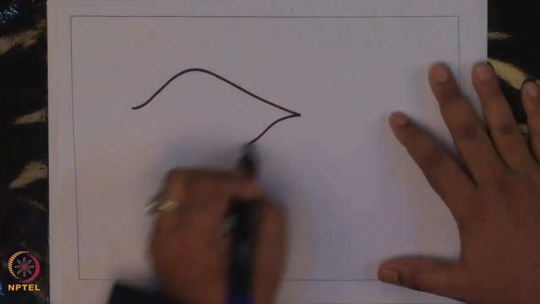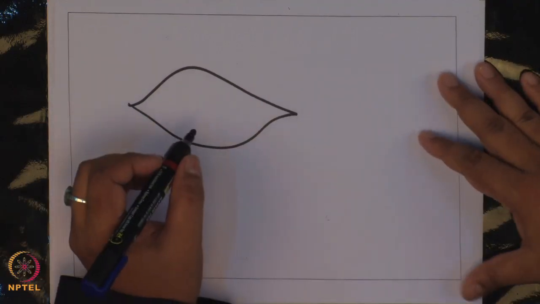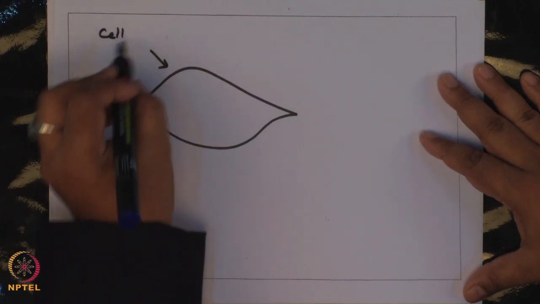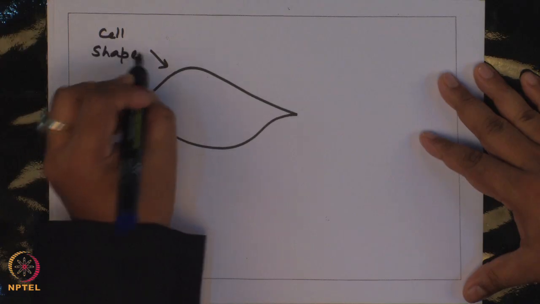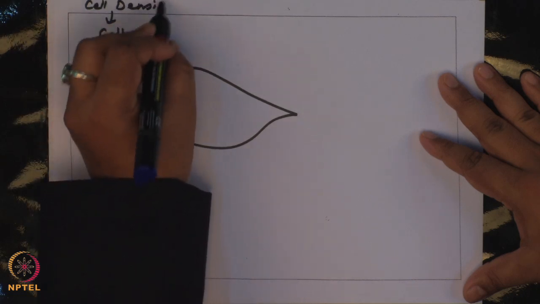So, together what these studies suggest is, if I take an HMSC, you have two regulators of this differentiation fate, one being cell shape, and indirectly your cell density is regulating cell shape.